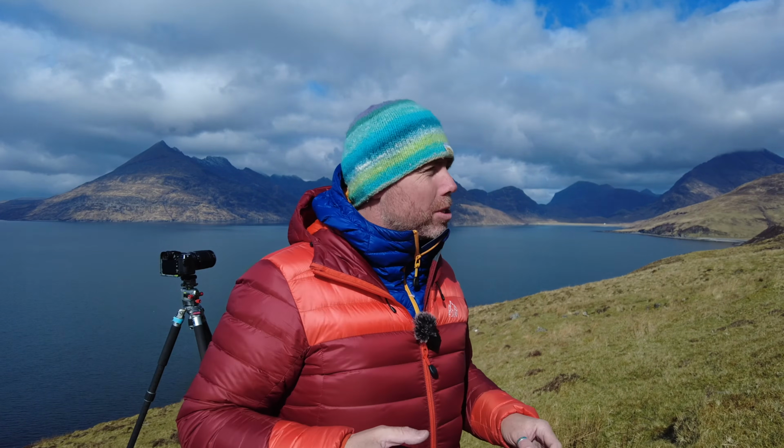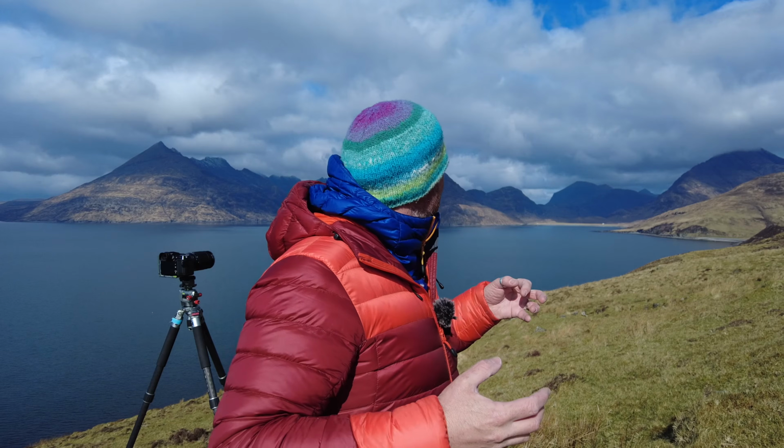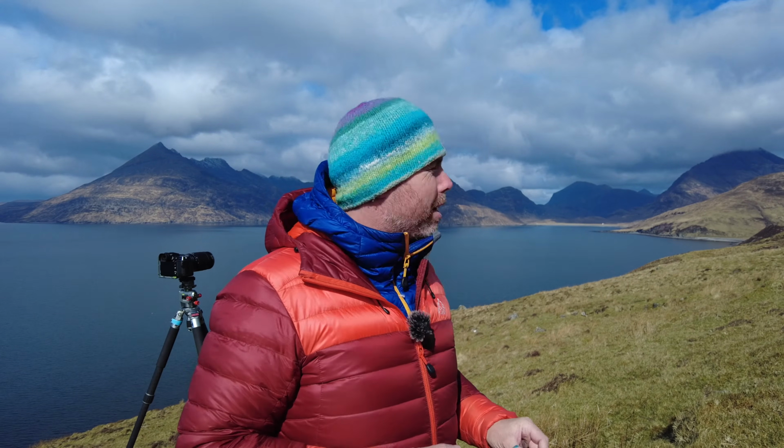Now, normally in a scene, I'm trying to eliminate man-made elements because I want more of a feel of wilderness in my images. But with things like this, it really helps to emphasize and create this sense of scale in an image to include something man-made, and especially when it's so small in the landscape itself.